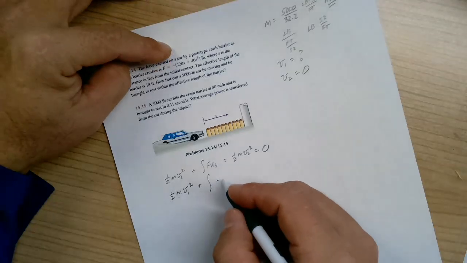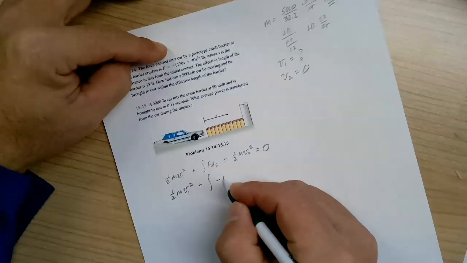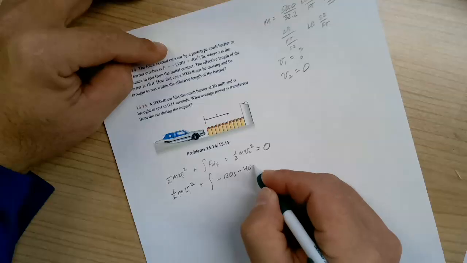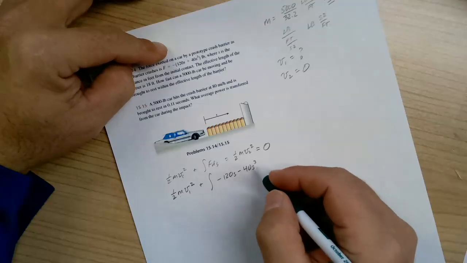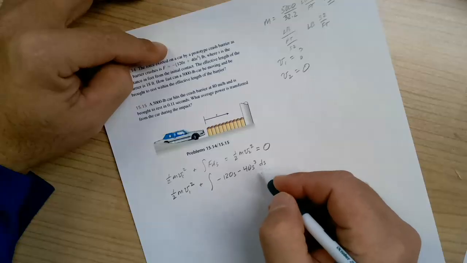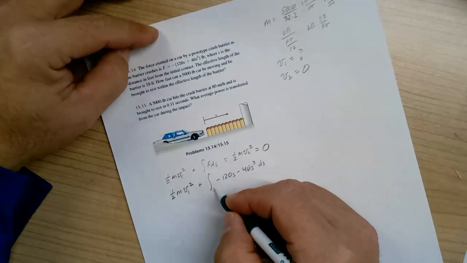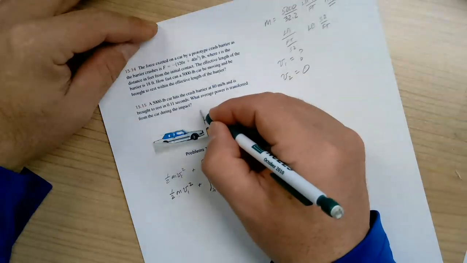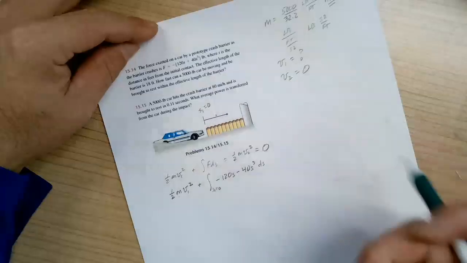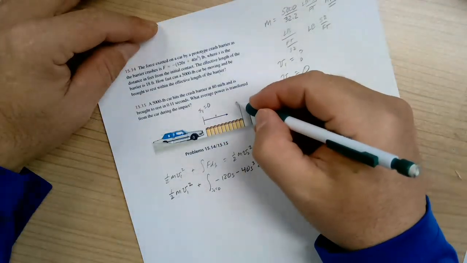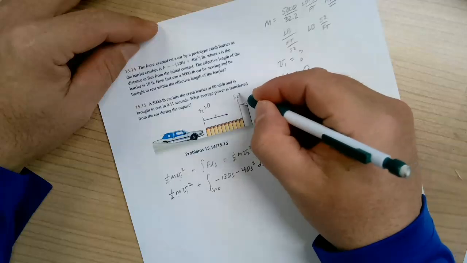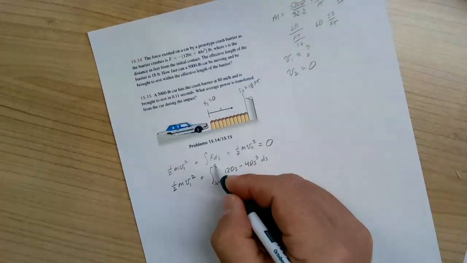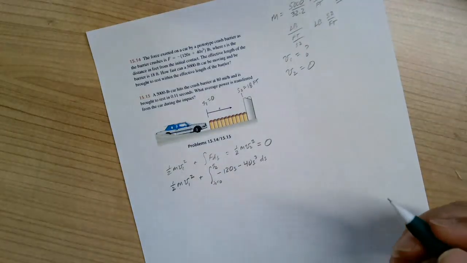The parentheses are there, so I'm going to say it's minus 120s minus 40s cubed ds from S1, which is here, and equal to 0, to here, which is S2, equal to 18 feet. I'll just write S2 for now.